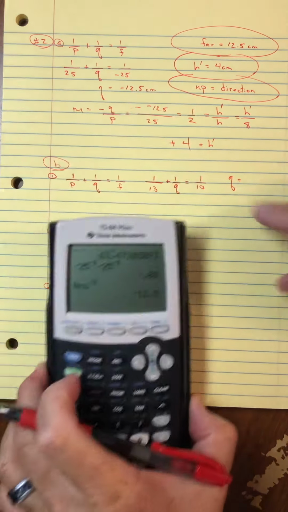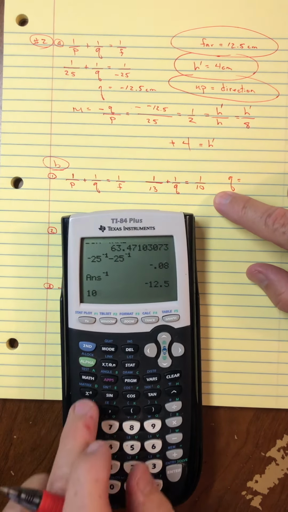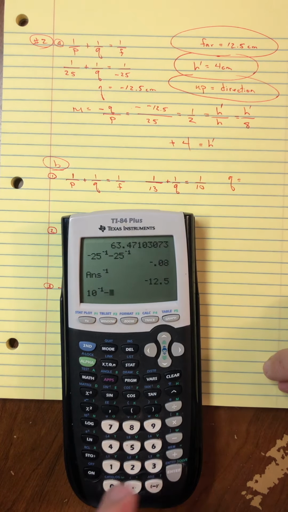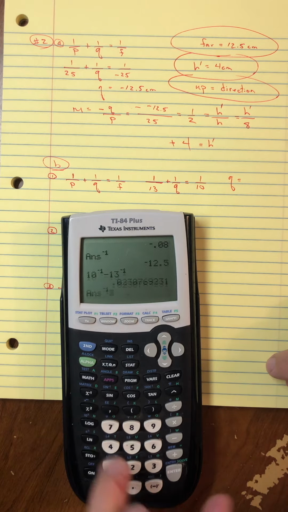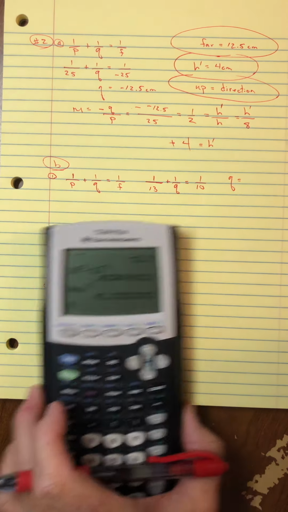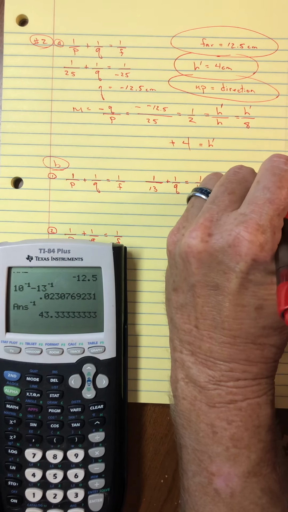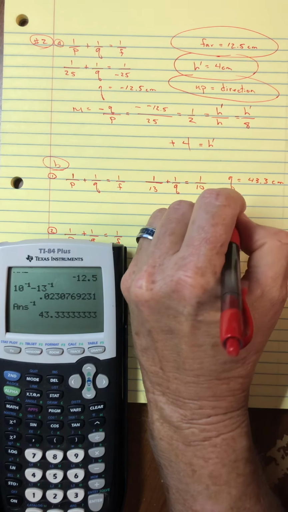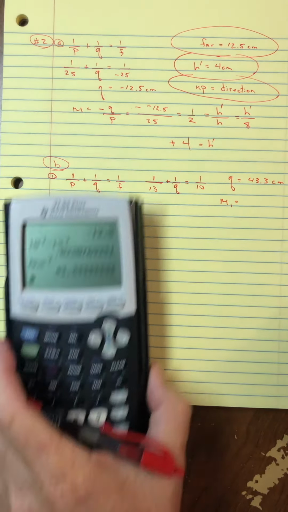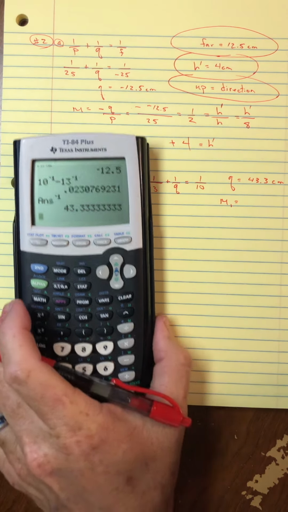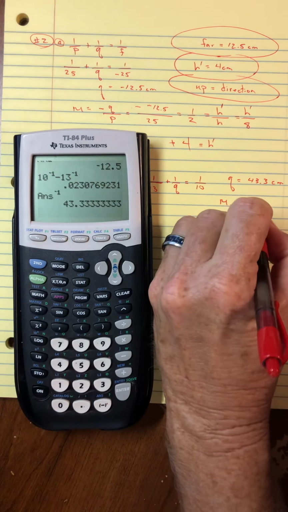So grabbing my calculator, I would have 10 reciprocal minus a 13 reciprocal, and reciprocating that means we're looking at a positive 43.3 centimeters.